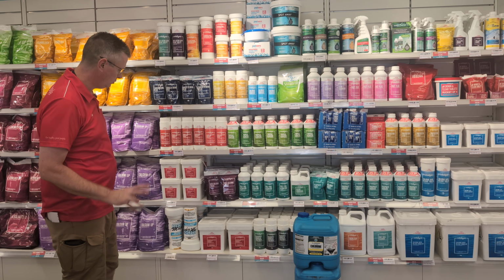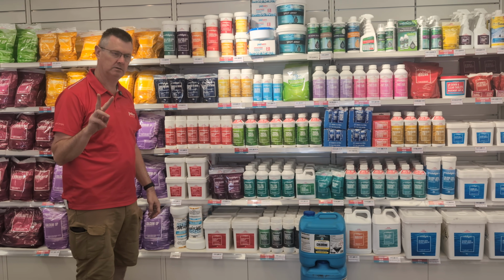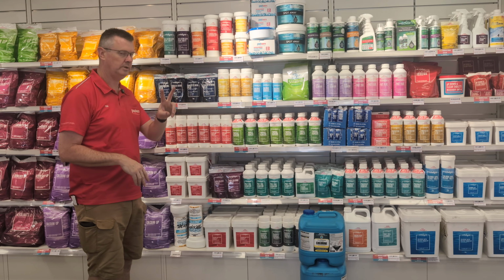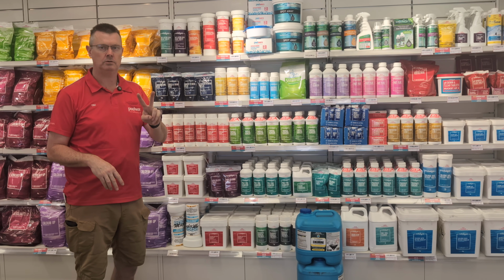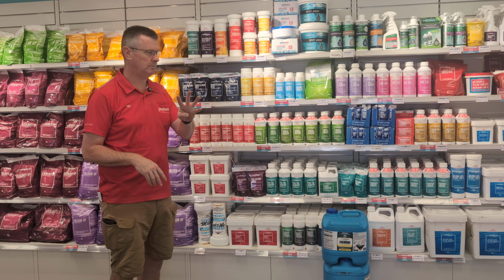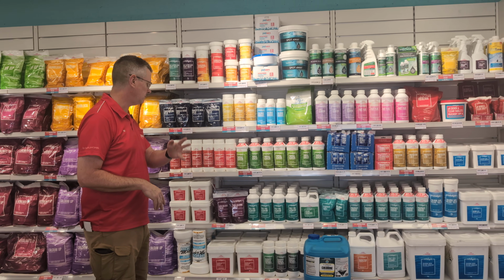Then we have two types of stabilized chlorine. There's a dichlor and a trichlor. Di being two, so two chlorine atoms attached to the stabilizer. Trichlor is three.